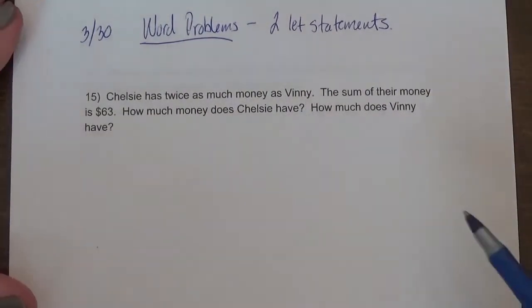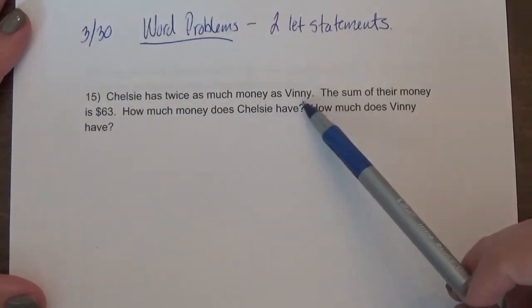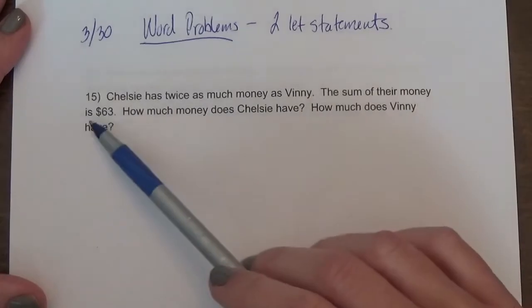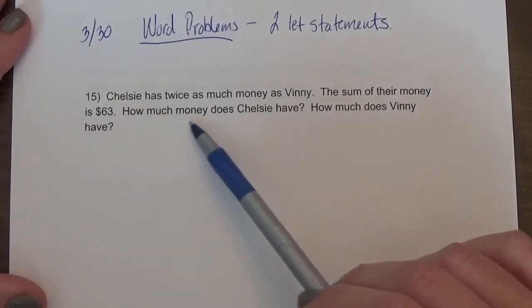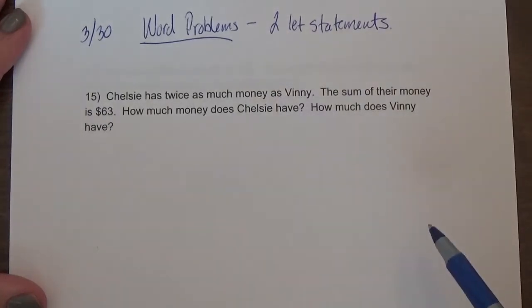All right, so we're up to number 15. It says Chelsea has twice as much money as Vinny. The sum of their money is $63. How much money does Chelsea have, and how much does Vinny have?